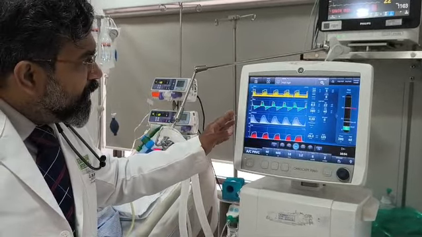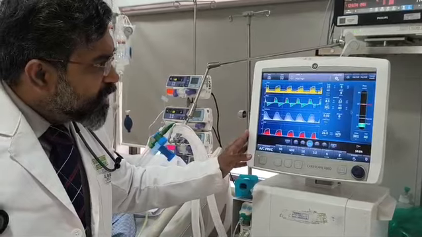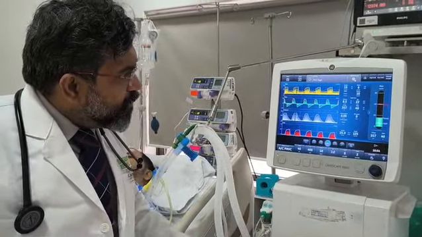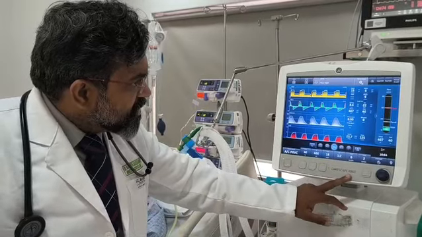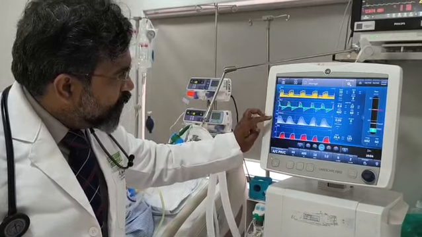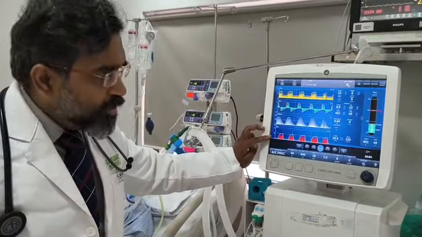Here is a patient who's been ventilated for sepsis and septic shock. He's on high inotropic support. Now we are seeing the CareScape R860 showing us the pressure time scalar, the flow time scalar, the volume time scalar, and the ETCO2.